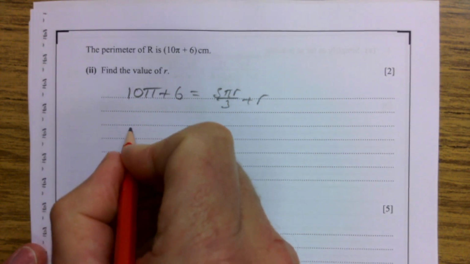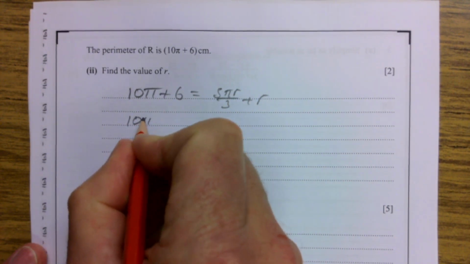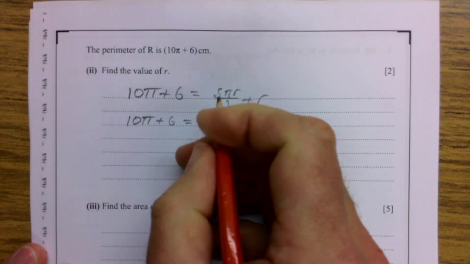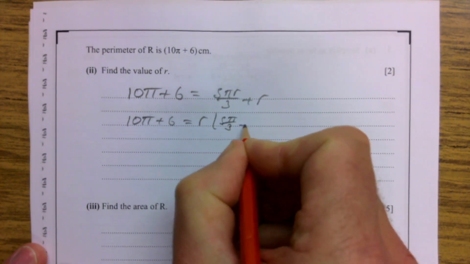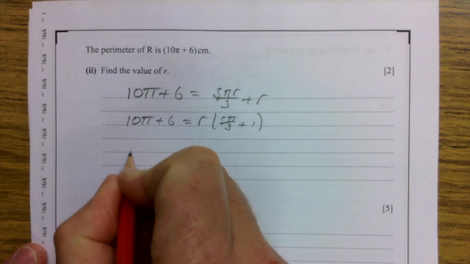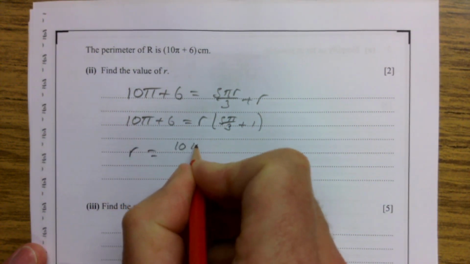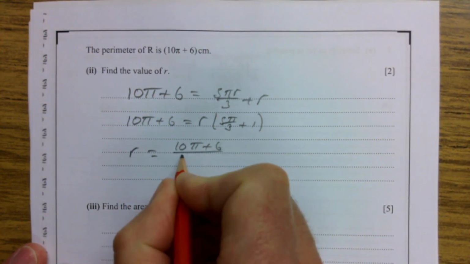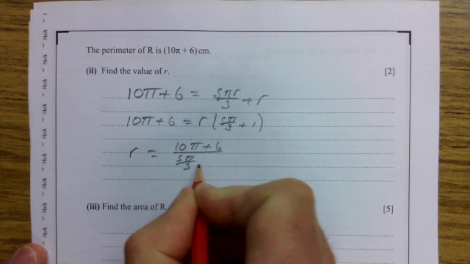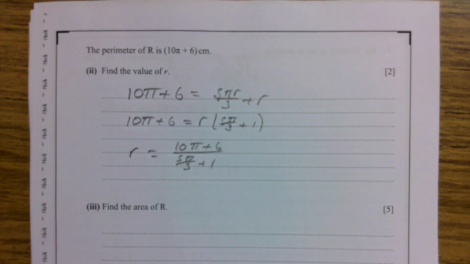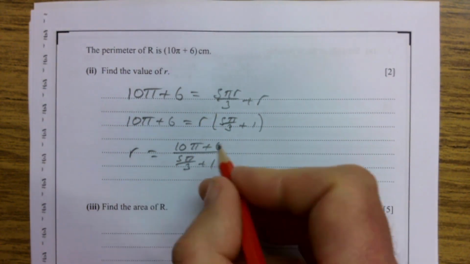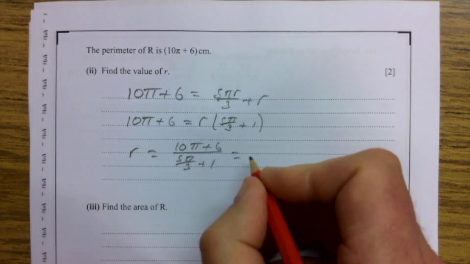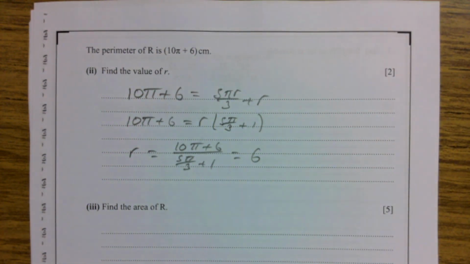So I'm going to rewrite this as 10 pi plus 6 equals R times 5 pi over 3 plus 1. And so R is going to be 10 pi plus 6 all over 5 pi over 3 plus 1. And again, you can put that into your calculator, or you can tidy it up. You times top and bottom by 3 and things do factorize out. But the answer here is simply 6.